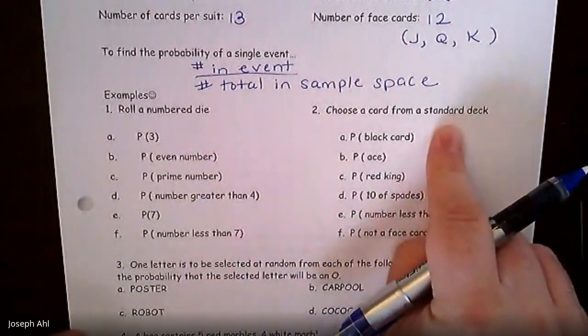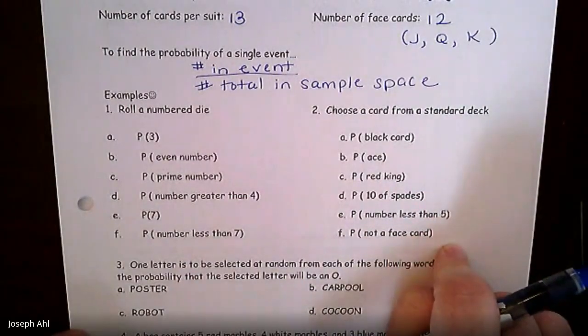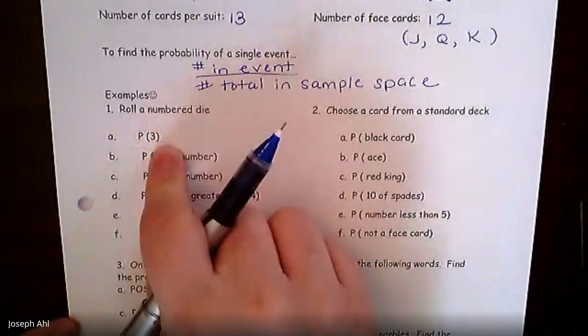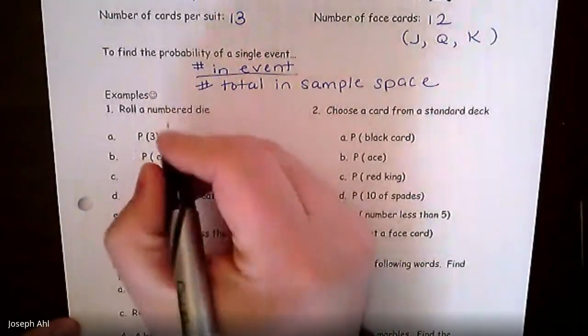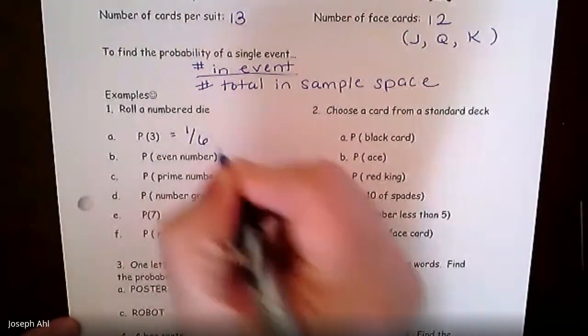If I look at choosing a card from a deck of cards, the number on the bottom should always be 52. The top is the number in the event that we're looking to happen. So for example, in this part A, the probability of getting a 3. Since there's only one number 3 on the die, it's going to be 1 out of 6.